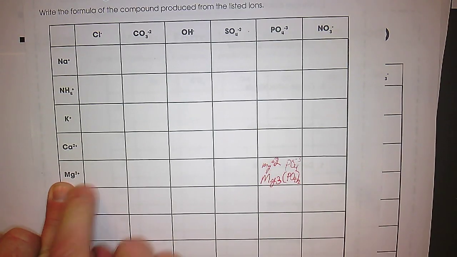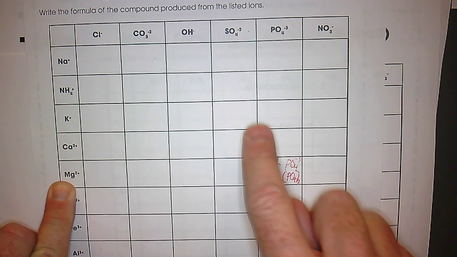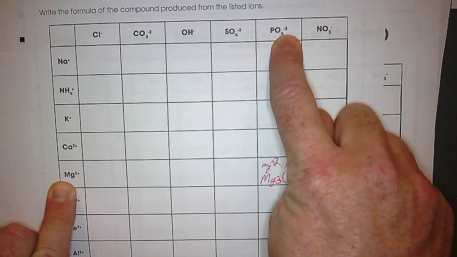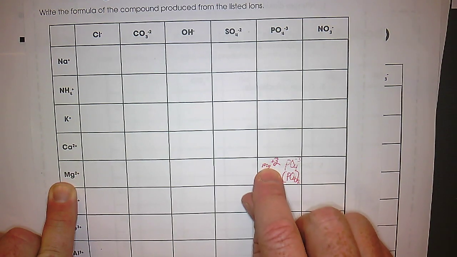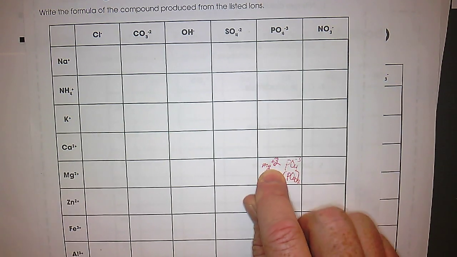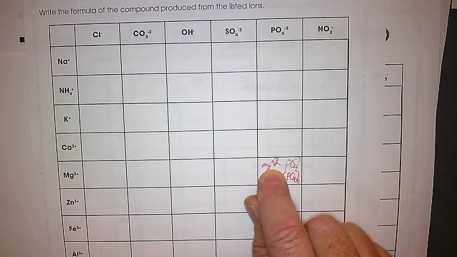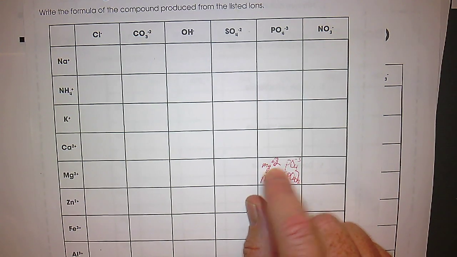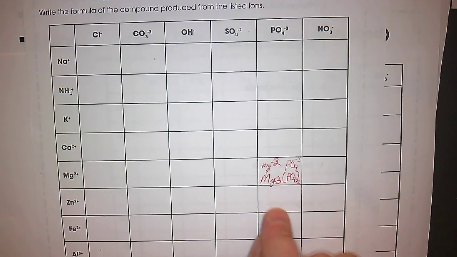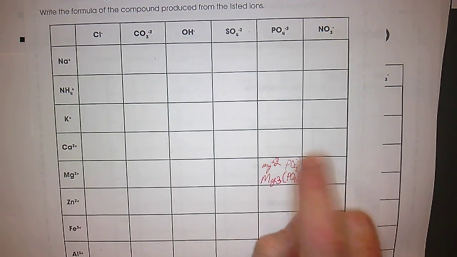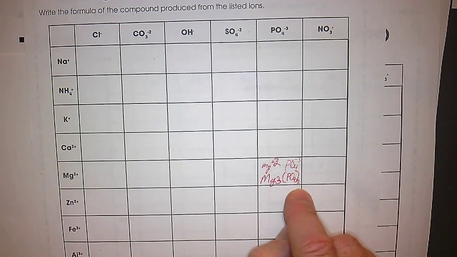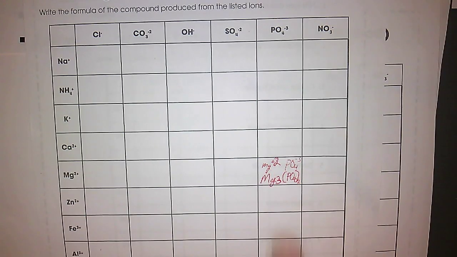Mg is plus 2. Going down here, PO4 is negative 3. They meet here, so I showed plus 2 and negative 3. What do they both go into? 6. What's 6 divided by 2? 3. What's 6 divided by 3? 2, but it's a polyatomic, so I put it in parentheses and put the 2 on the outside. Are you with me? If you get stuck, let me know.